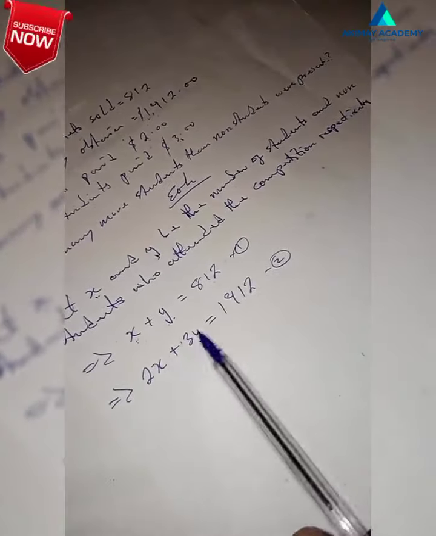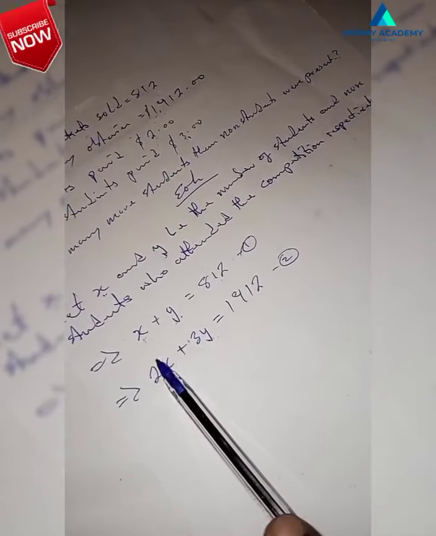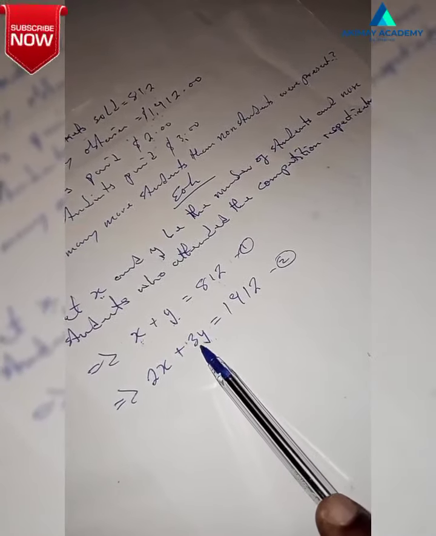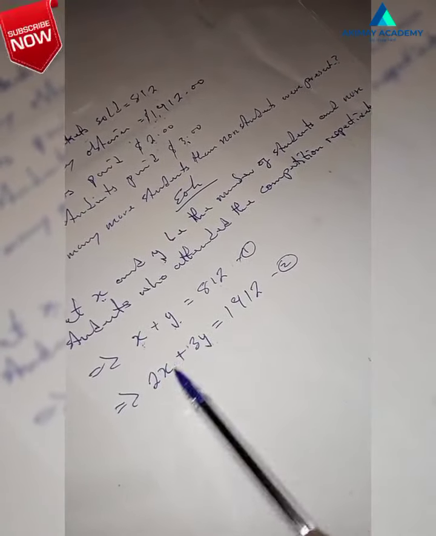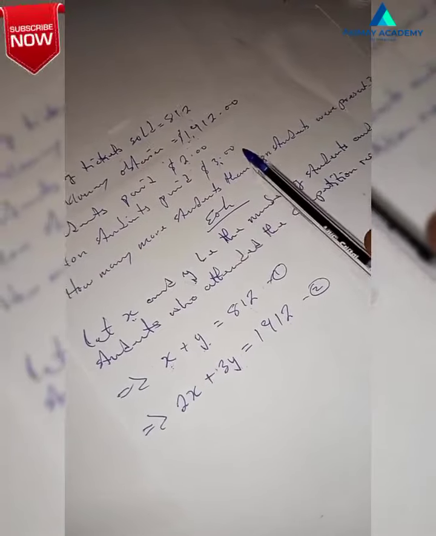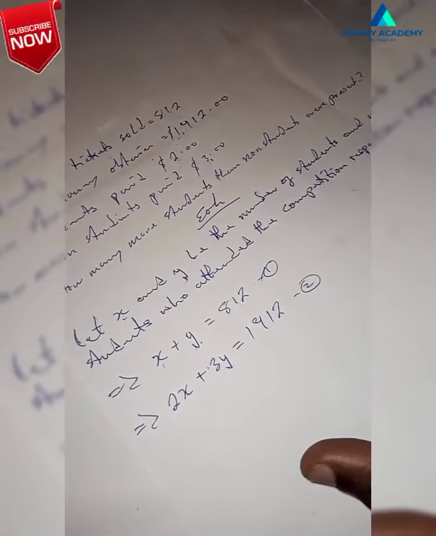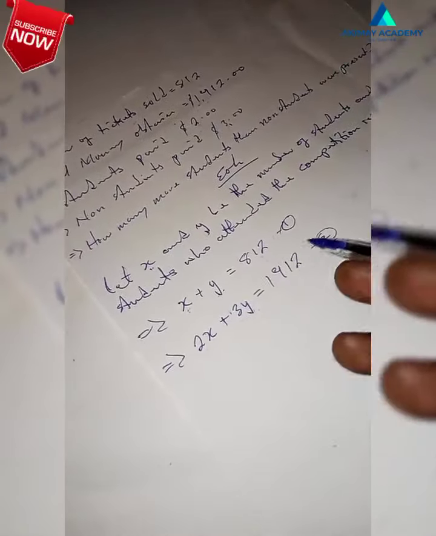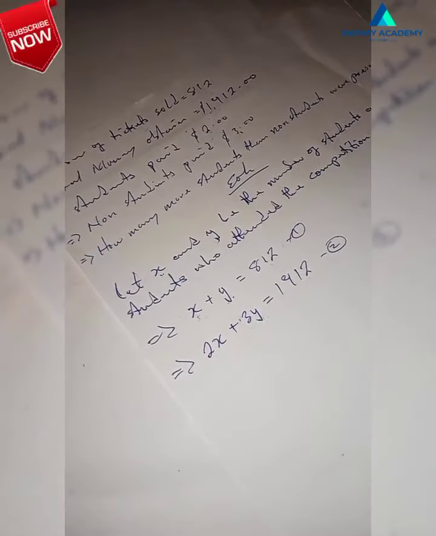So these two amounts, the money generated from the students who attended and the non-students who attended, when we put them together, we should get the total money which was given to us, 1,912. We should get them in that manner. Then our two equations are nicely generated over here. Okay, good. So from here, we can solve them using the simultaneous equation method.